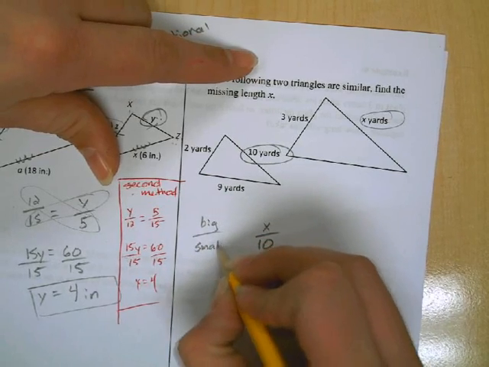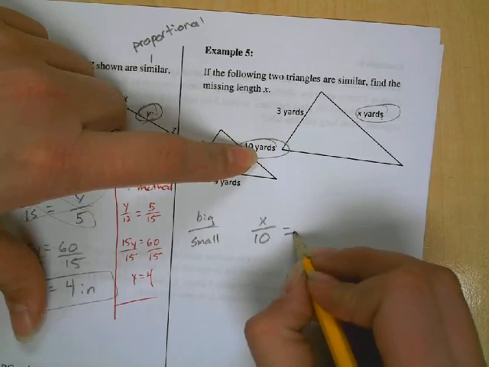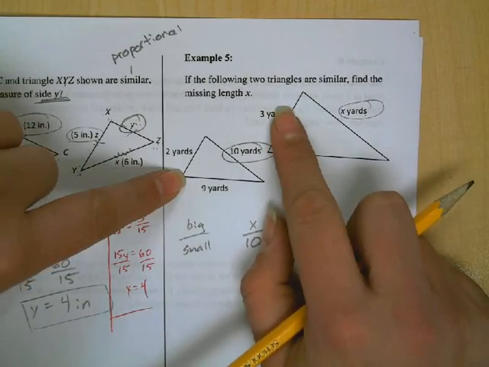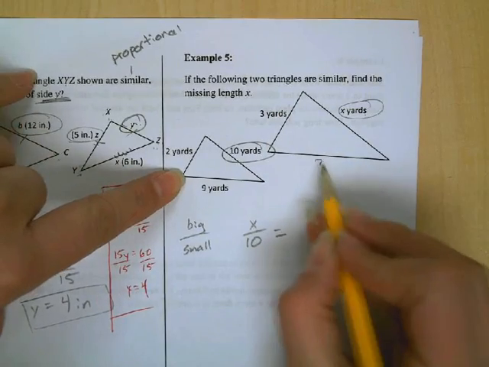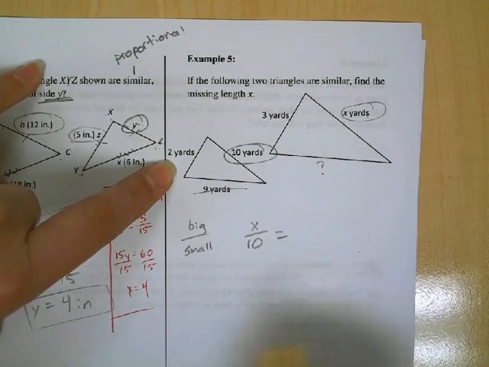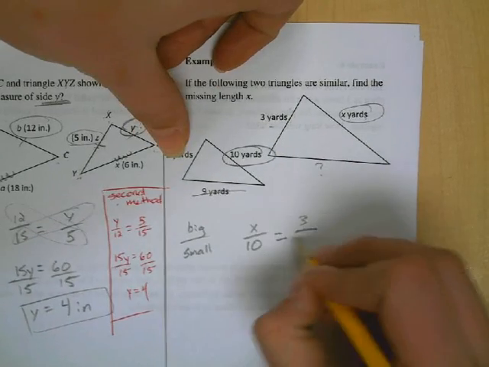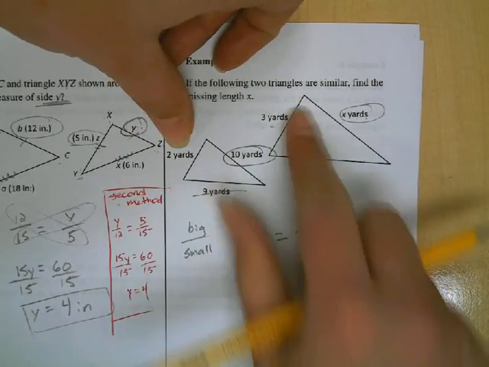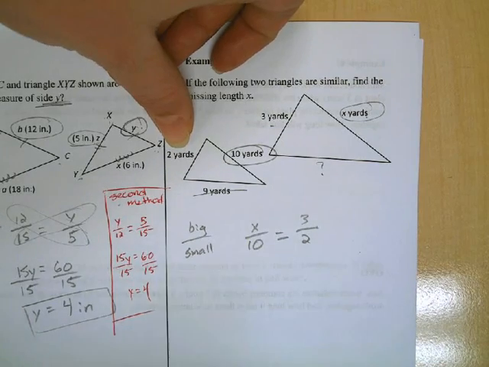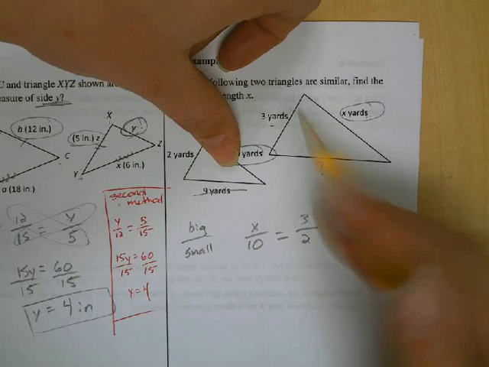X over 10 is equal to, I'm going to have to use this side because they didn't give me this side. I don't know what this is, so I can't use the 9. So I have to use the 3 and the 2, and I have to go big over small. I can't go small over big because this one was big over small. That's what I'm talking about with consistency. X over 10 is equal to 3 over 2.